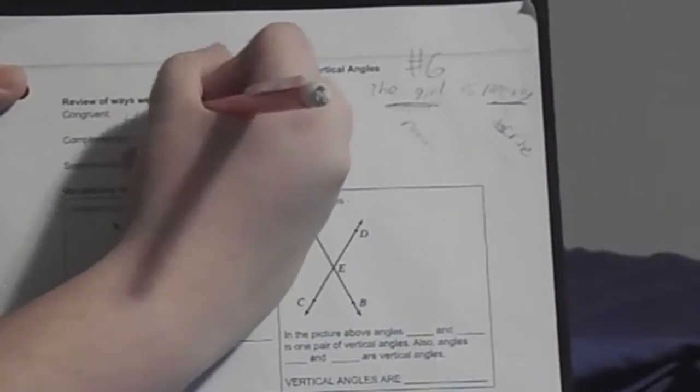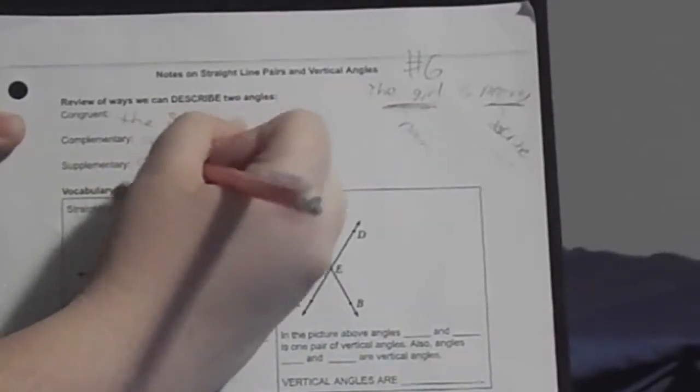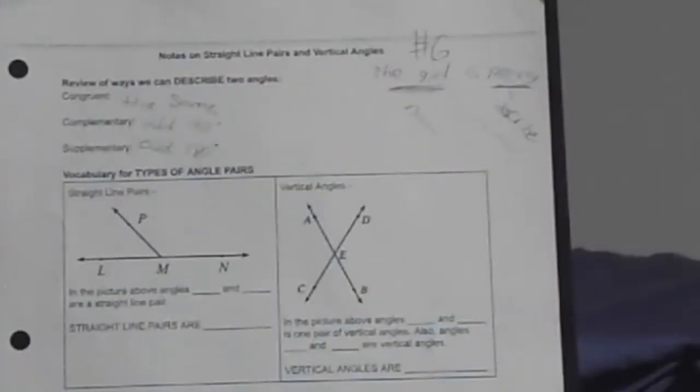So congruent meant they were the same. Okay? Complementary meant that they added to 90. And supplementary meant that they added to 180. So those are ways we can describe angles. The next few lessons, we're going to learn different types of angle pairs, the nouns, what they are, right?